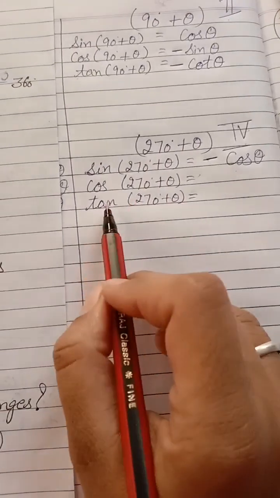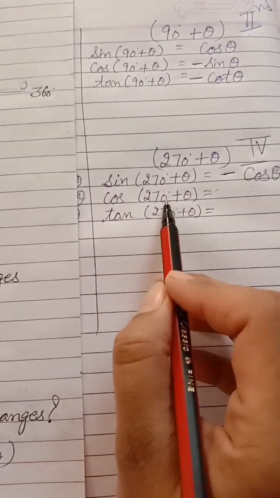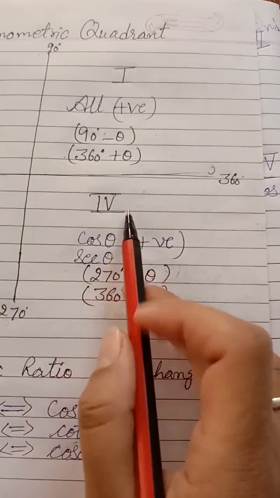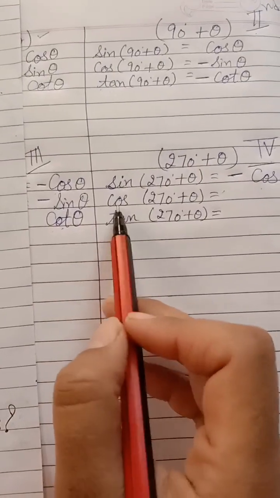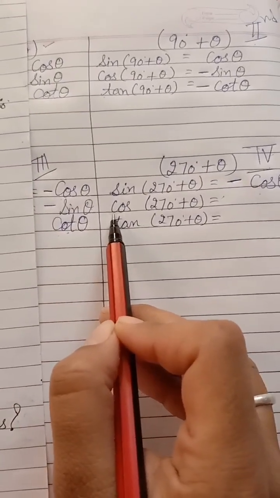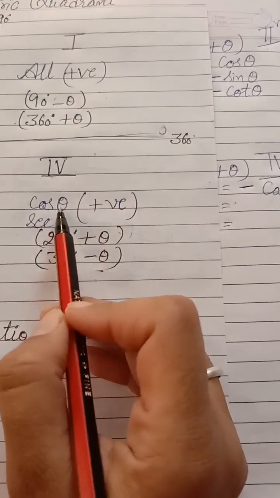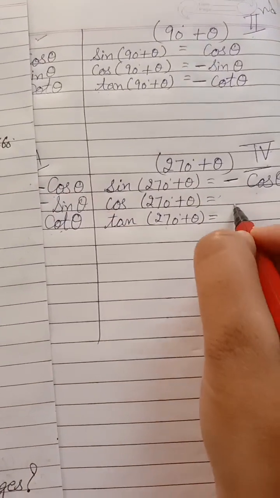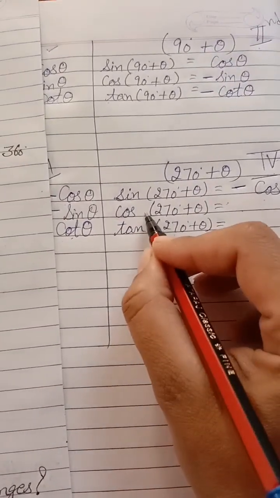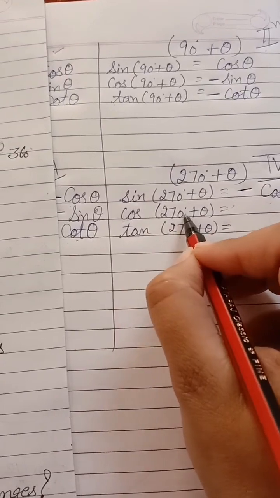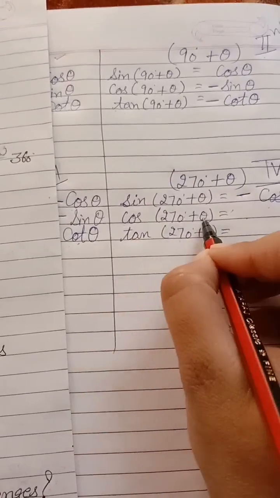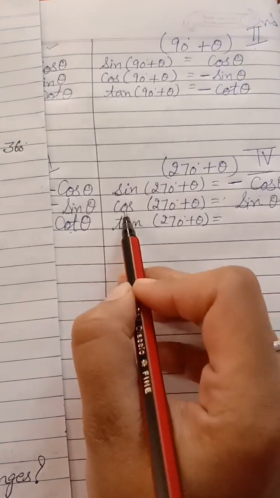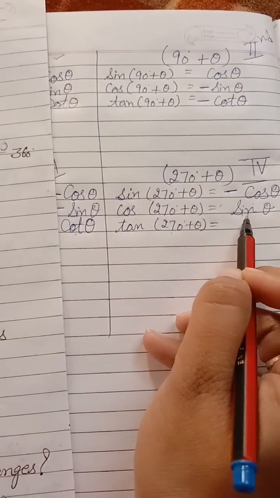That's it. Now let us find the value of cos(270 plus theta). Again, you can see 270 plus theta is in the fourth quadrant. Now the value of cos theta will be positive. Why so? Because cos theta is positive in the fourth quadrant. So here we have cos theta positive and we have angle 270 plus theta. It means cos will convert into sine theta. So the value of cos(270 plus theta) is positive sine theta.